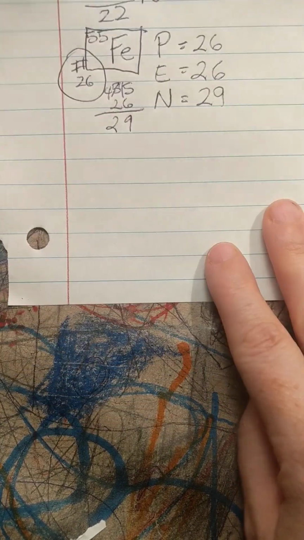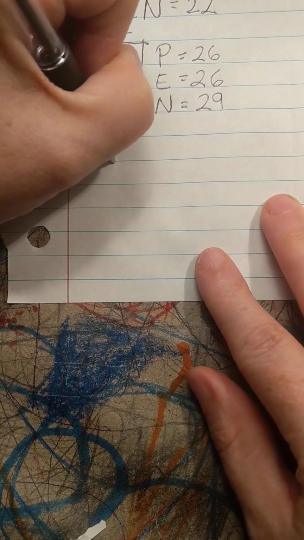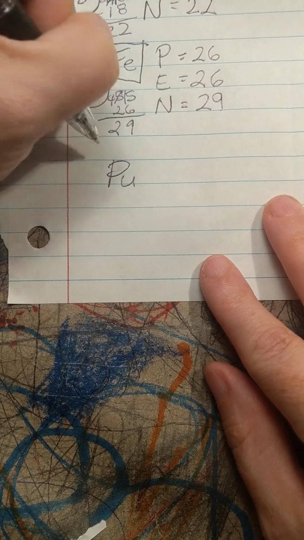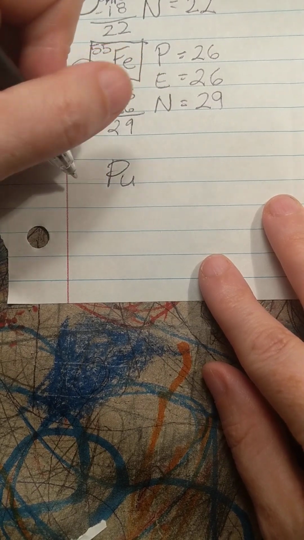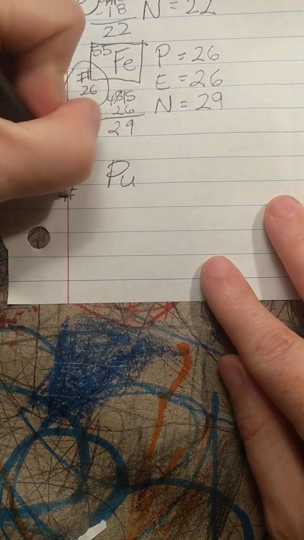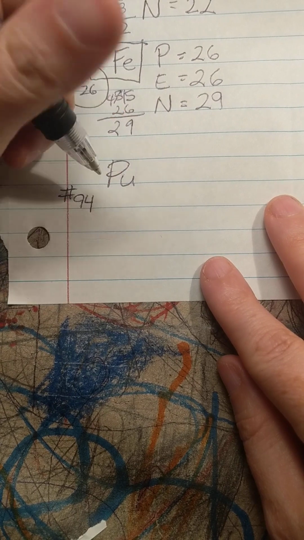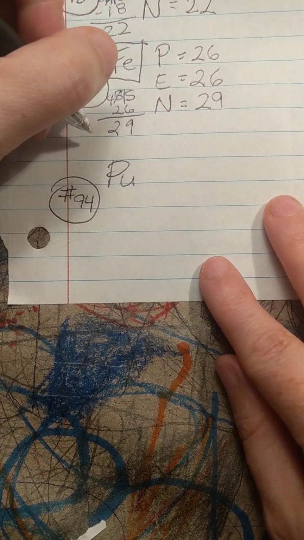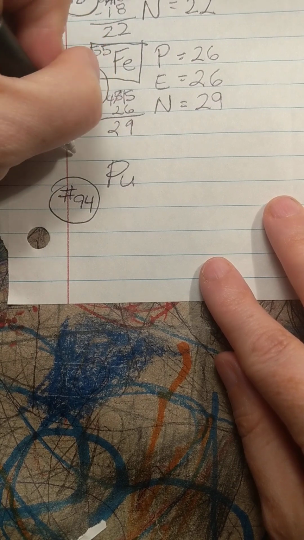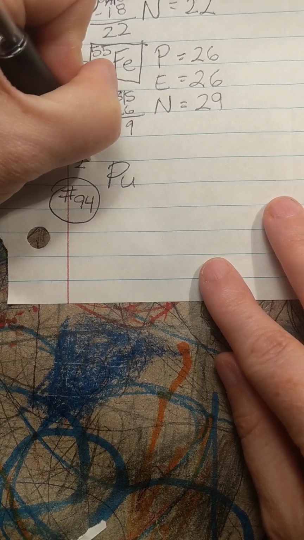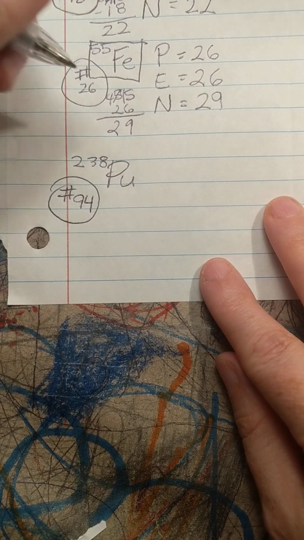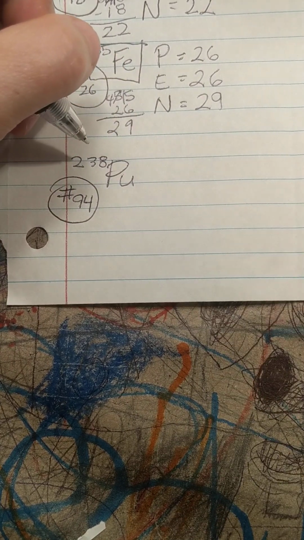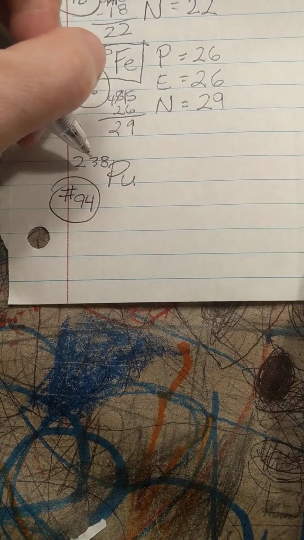The final one they want to check you on is plutonium. Plutonium. And it is number 94 on your periodic table. Now, their plutonium here has 238 as its atomic mass. Yeah, 238.